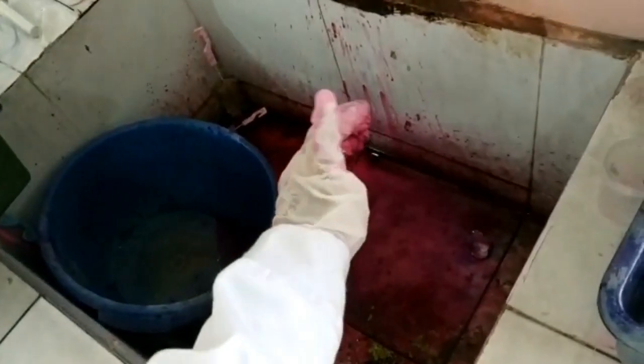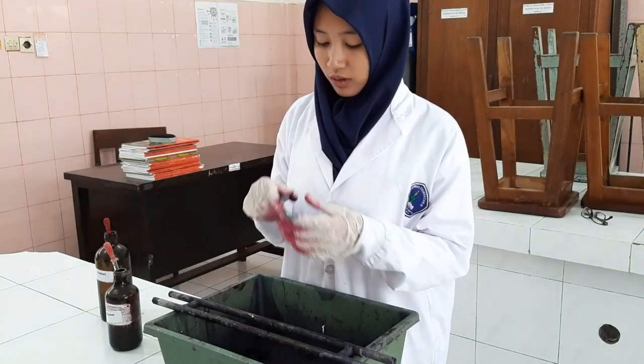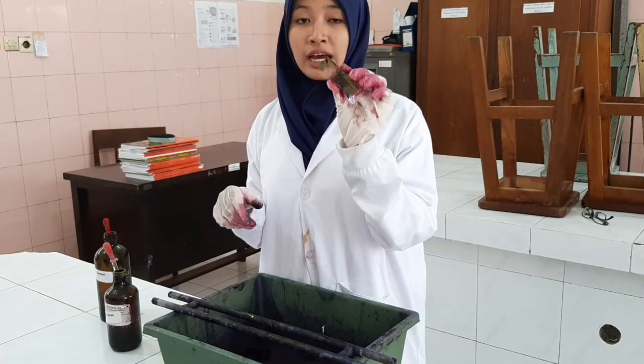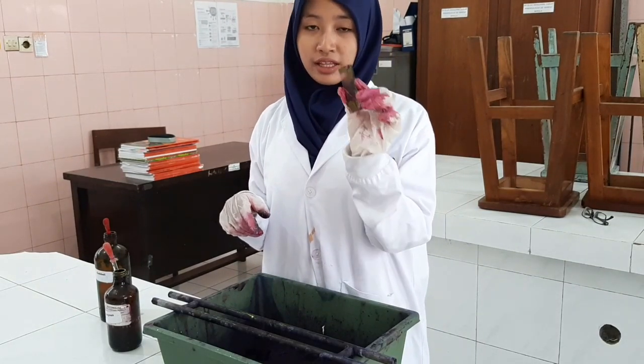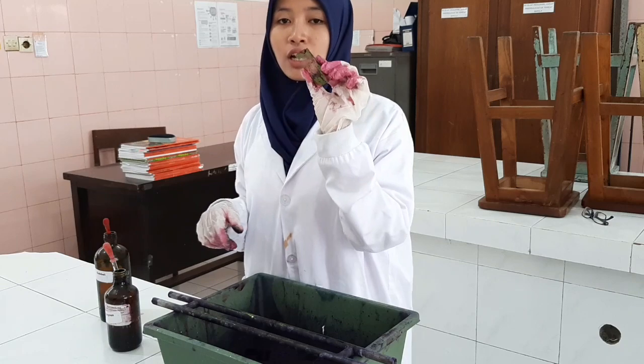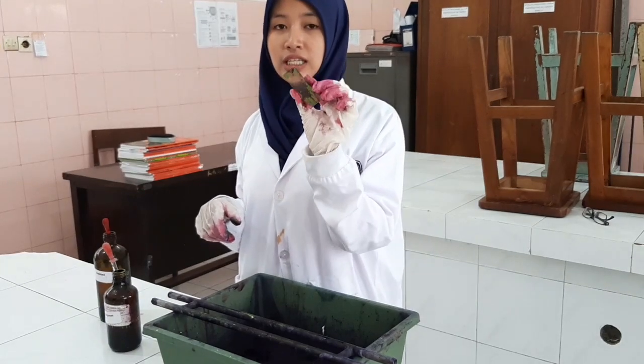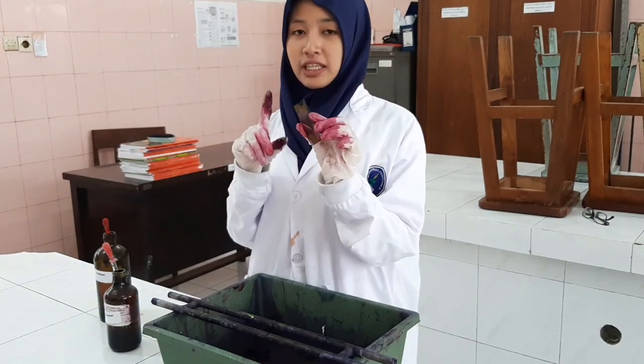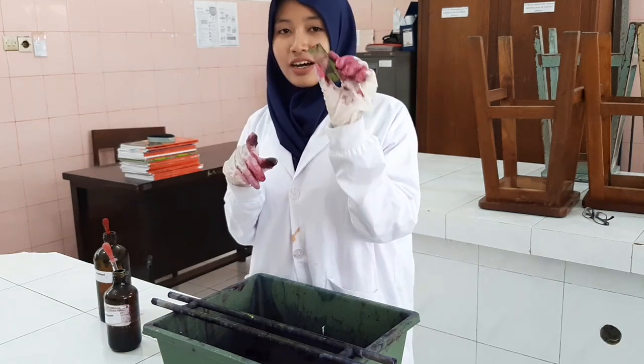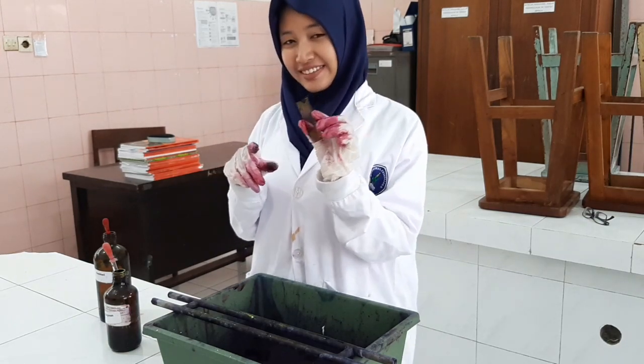Throw away the Gabbett liquid and wash it. Wipe the slide until dry, and then we can use the slide for observation in the microscope. And don't forget to add the oil emulsion. Thank you.